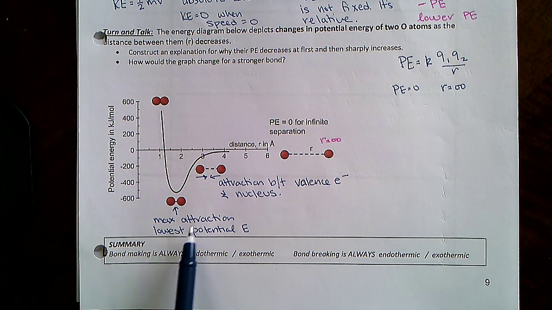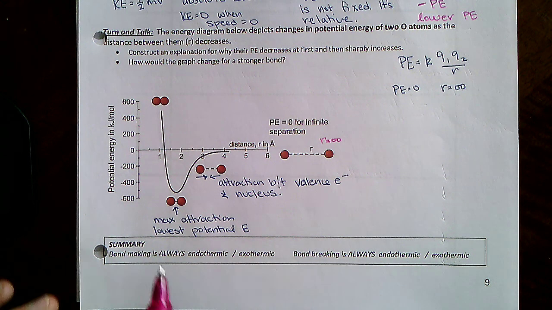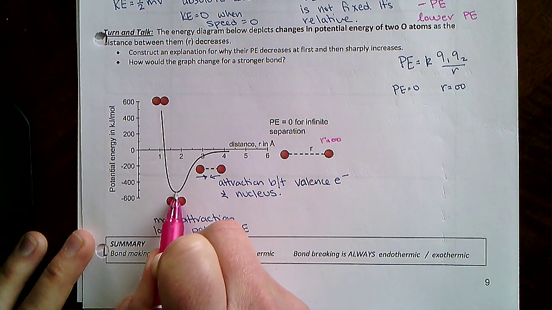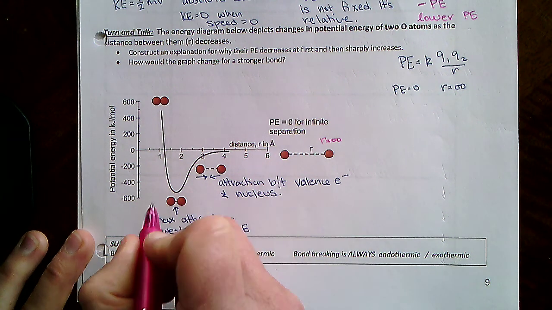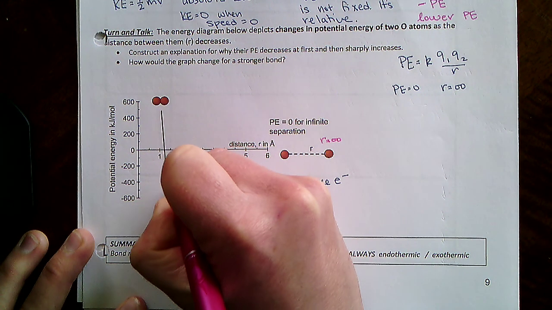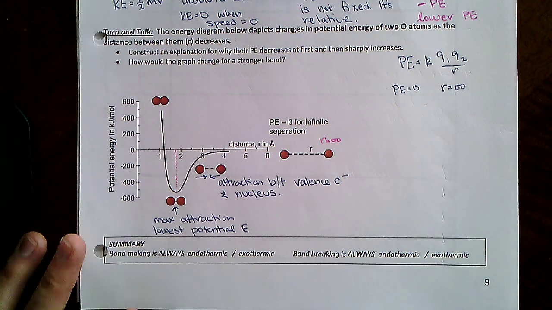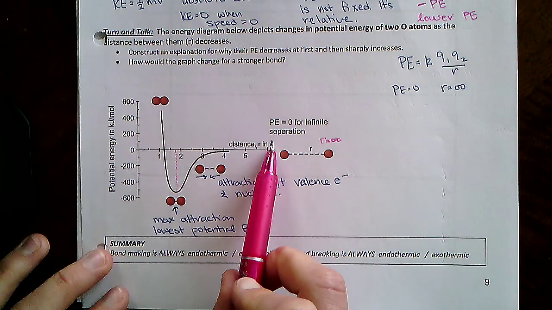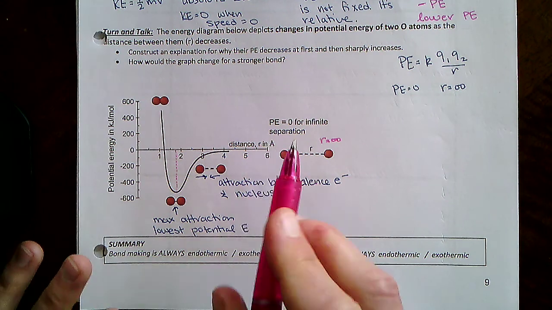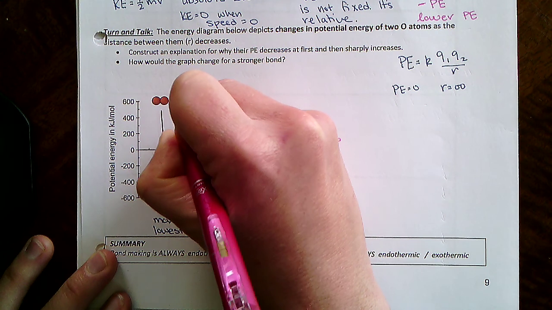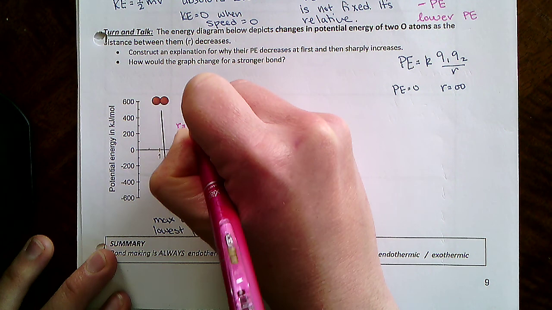And the maximum attraction is actually what defines the bond length. So if you were to take the lowest part of this curve and trace it down to figure out what is the radius at that point, I think the radius here is given in angstroms. This radius right here would define the bond length of the covalent bond.